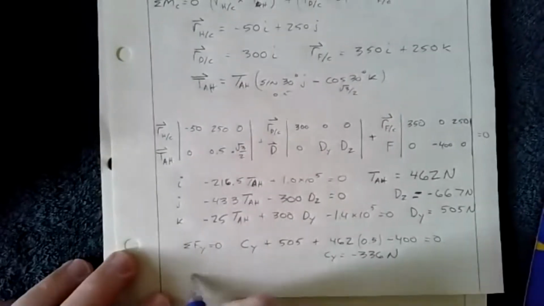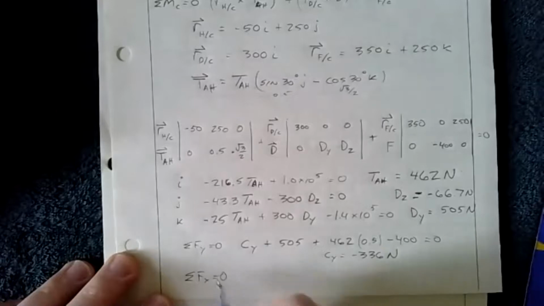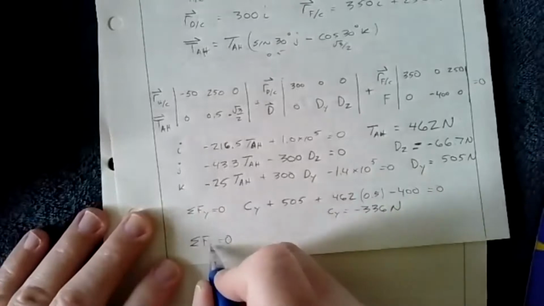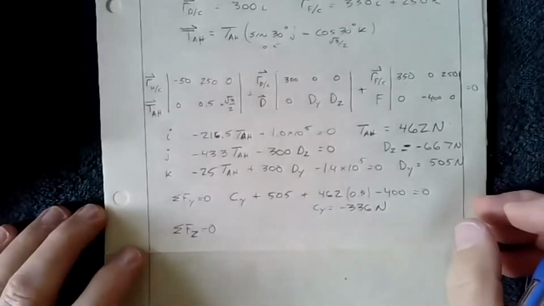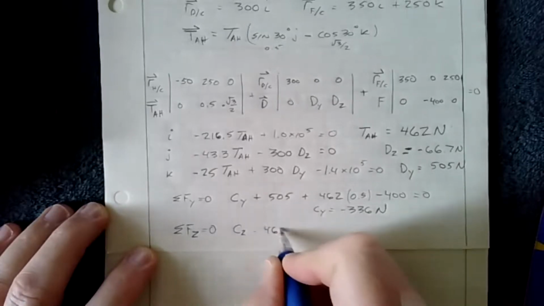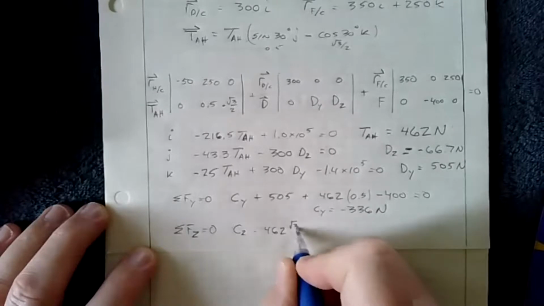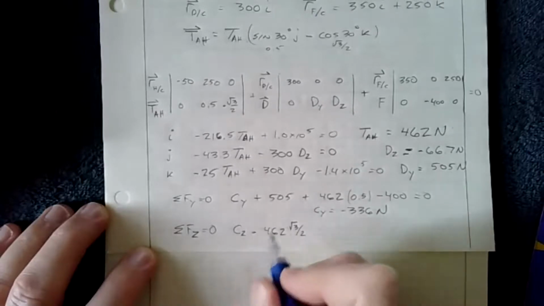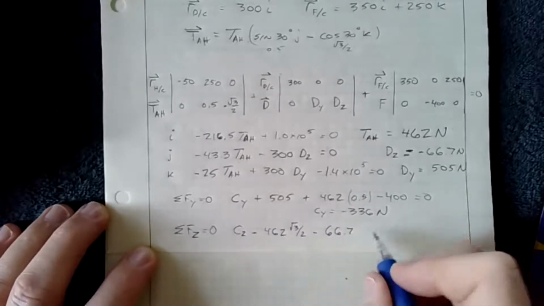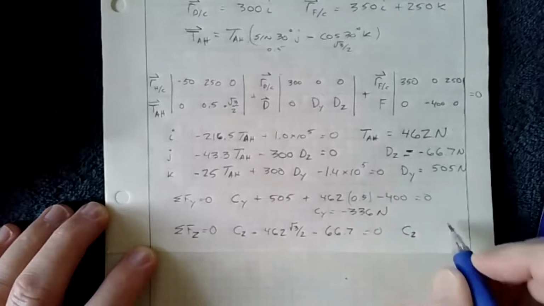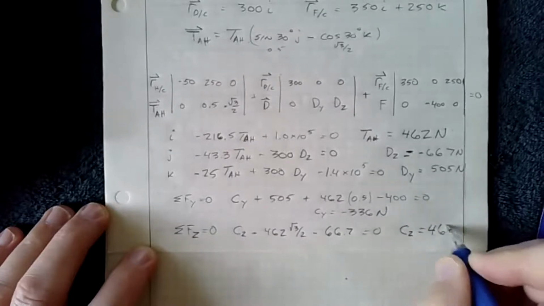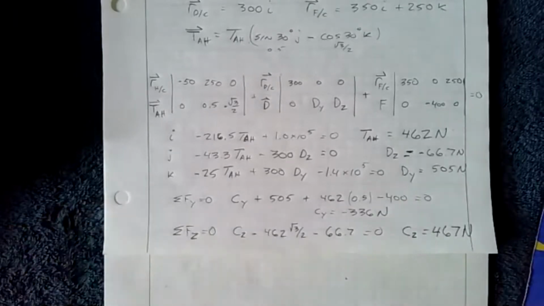And if we do the same thing, sum of the forces in the z to 0, we end up with cz minus 462, now that's times the square root of 3 over 2, and that's minus 66.7 equals 0. So C sub Z, or the reaction at C in the Z direction, is 467 newtons. There you go.